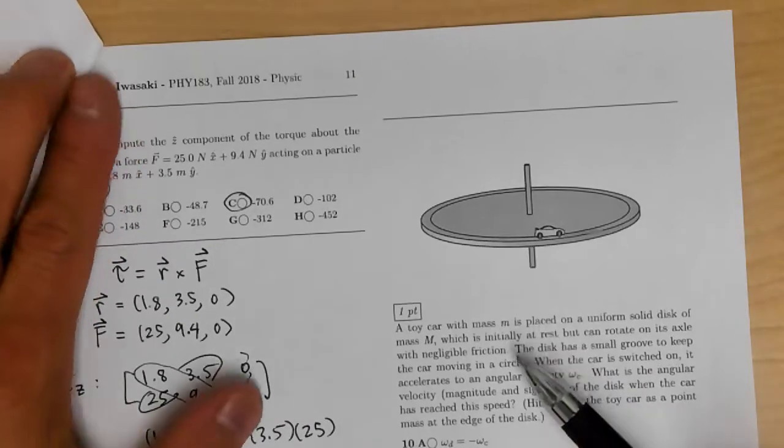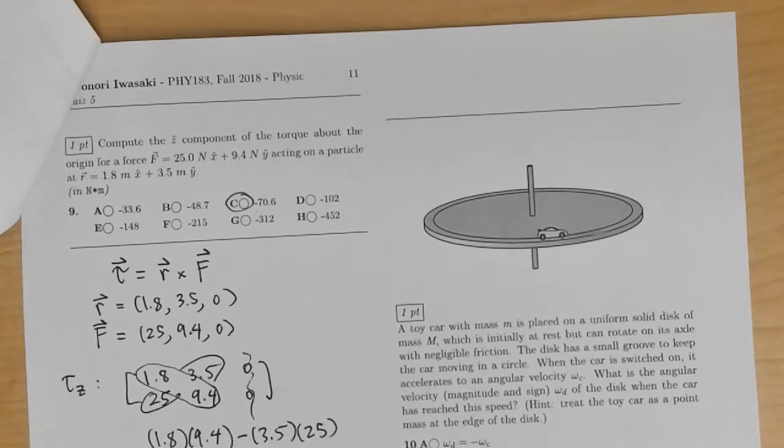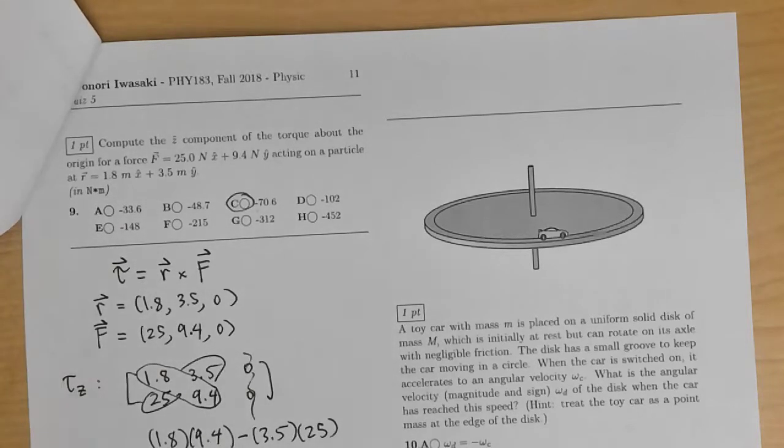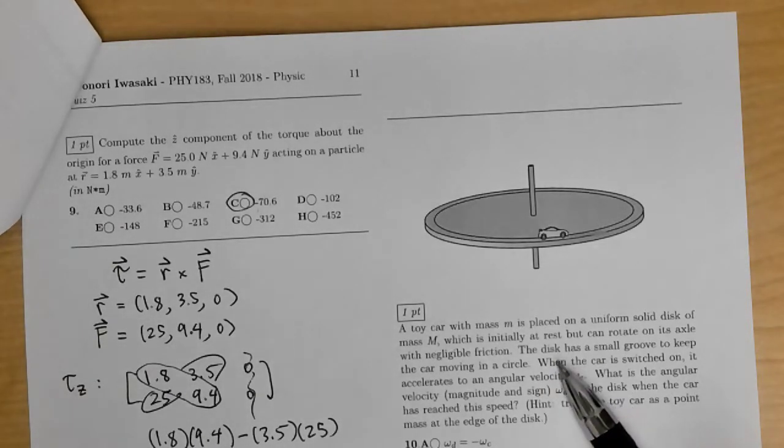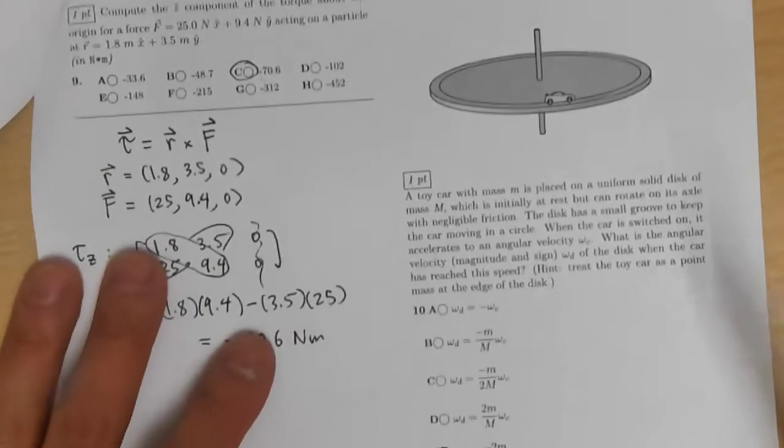Now we have a toy car. It has a mass small m. It's placed on a disk of mass capital M. Everything's initially at rest. The disk has a small groove to keep the car moving on the circle. When the car is switched on, it accelerates to angular velocity of omega C. What is the angular velocity magnitude and sign omega D of the disk when the car has reached that speed?